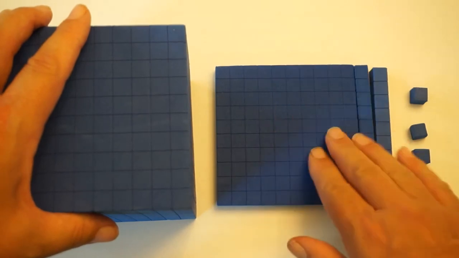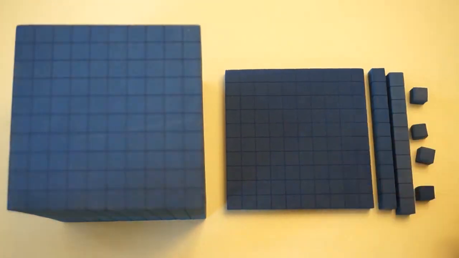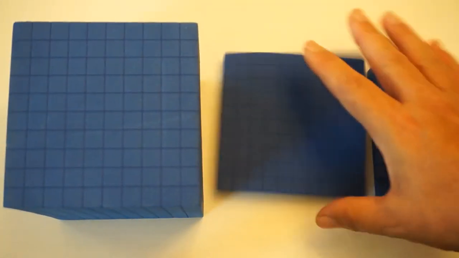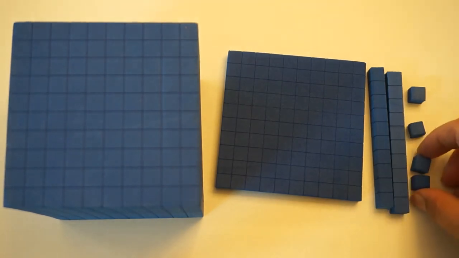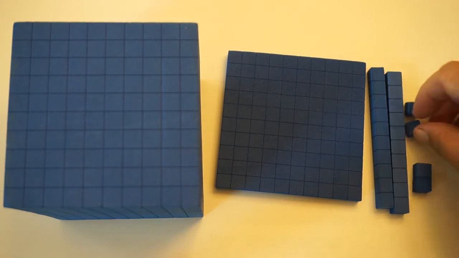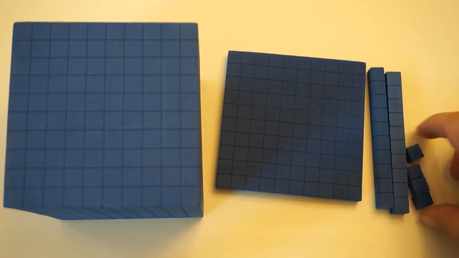The set that I'm looking at right now is foam. It's nice and quiet. If you've got a classroom full of students working with that, you're not going to have a lot of noise. These don't link together though. And there are other sets that you can get. In fact, I'm going to show you an example.